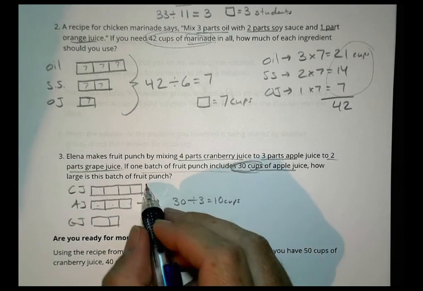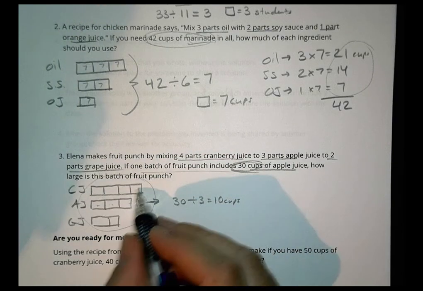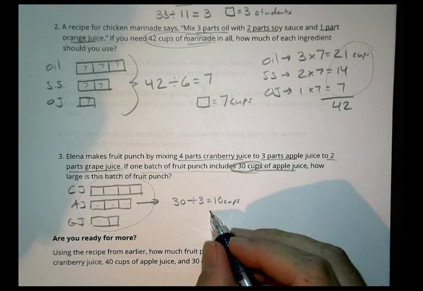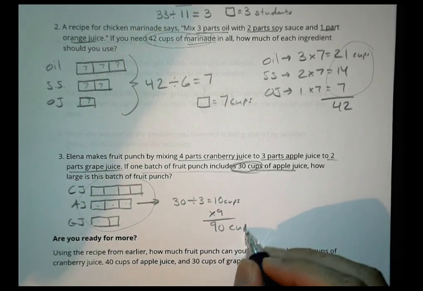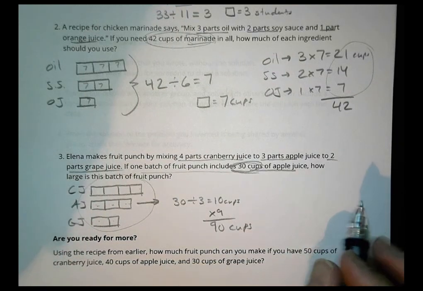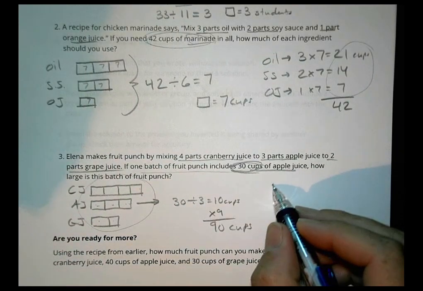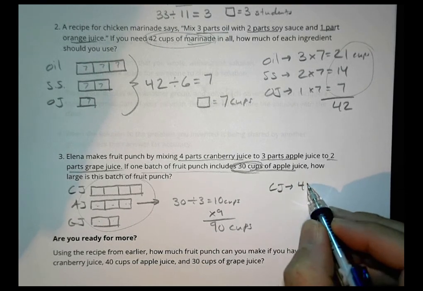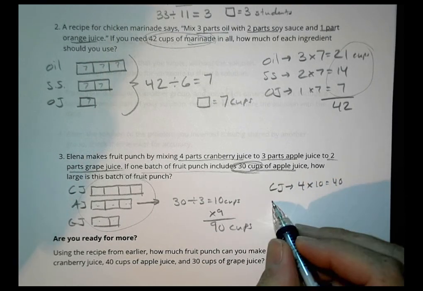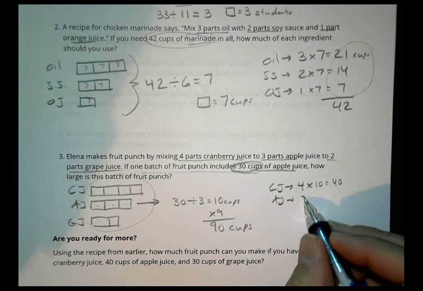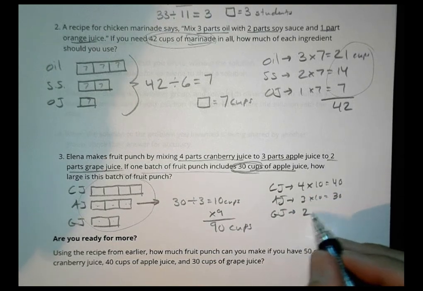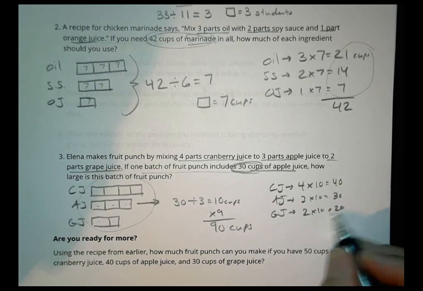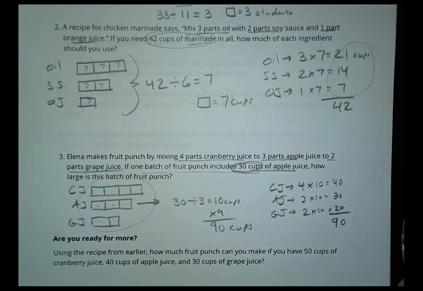How many boxes do I have total? I have 4, 5, 6, 7, 8, 9. So I multiply that by 10, and we end up with 90 cups. Okay, if you weren't sure, I could do it this way. The cranberry juice is going to be 4 times 10, which is 40. The apple juice is going to be 3 times 10, which is 30. And the grape juice is going to be 2 times 10, which is 20, and still add them up for 90. Okay? And that's the idea right there.